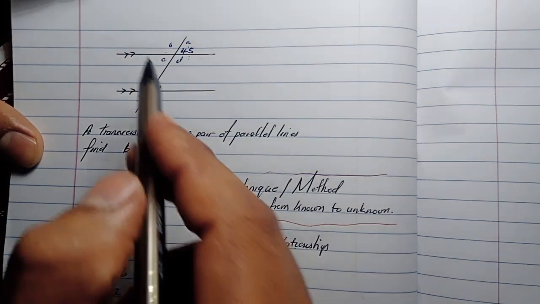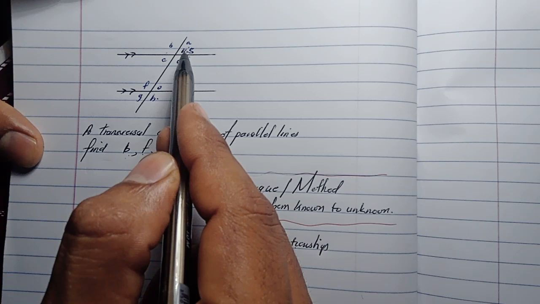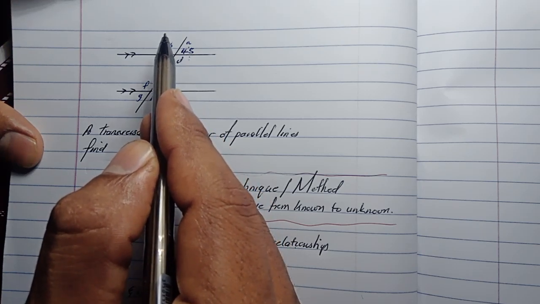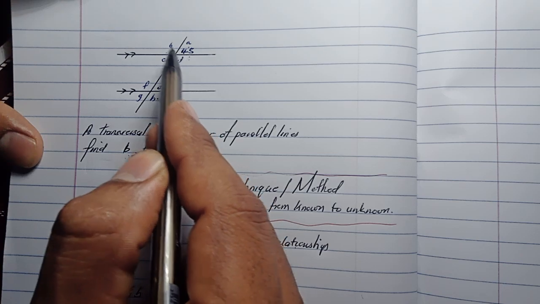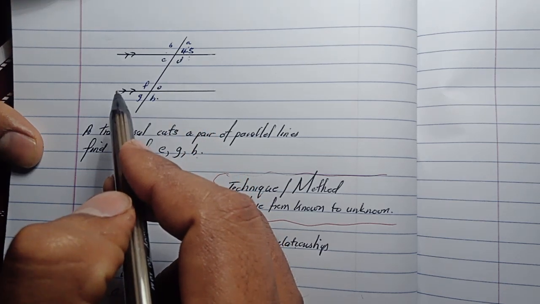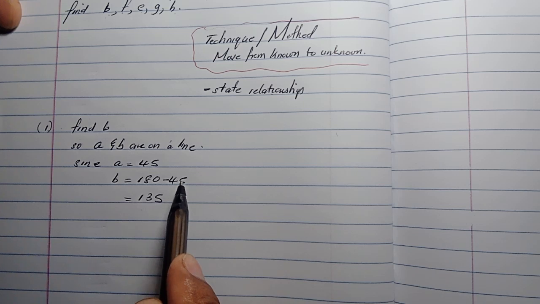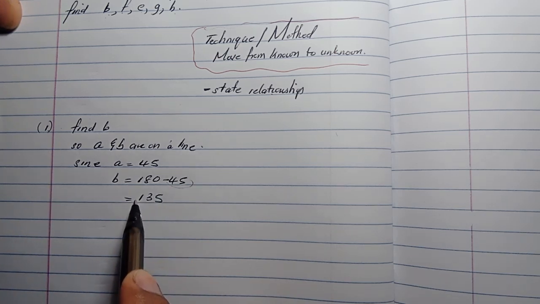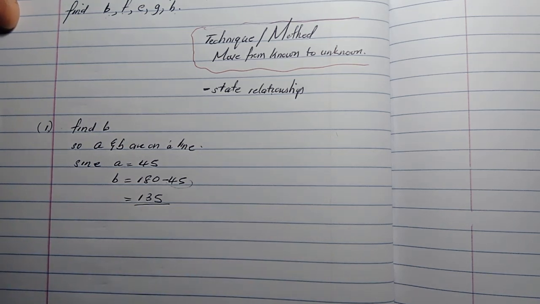So if they're on the same line, then you subtract what is known from 180 degrees. So that is what we did here. We subtract what we know from 180 degrees, and this is going to be the other one. So that's the first one there.